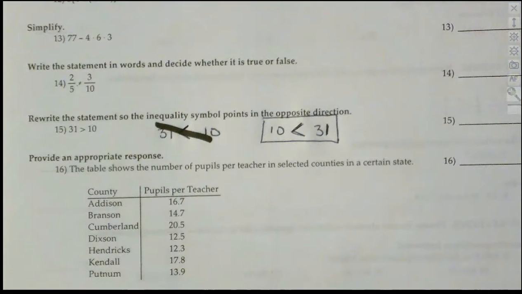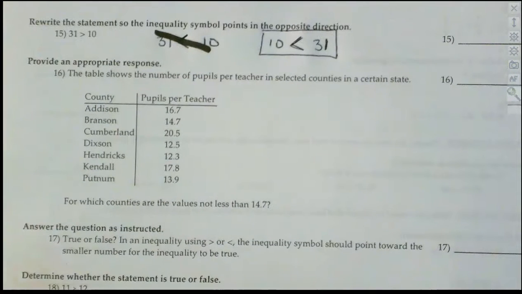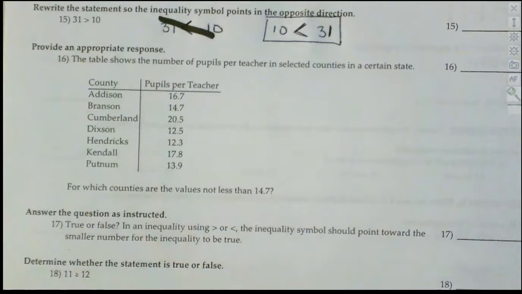Okay, and question 16. For which countries are the values not less than 14.7? Now when it says not less, what does that actually mean? When it says not less, we can also look at it as greater, can't we? So you would just look through the values here and find out which ones are greater than 14.7, or equal to, because it says not less, so it could include that. We would want everything from 14.7 and above, because that's not less than that.